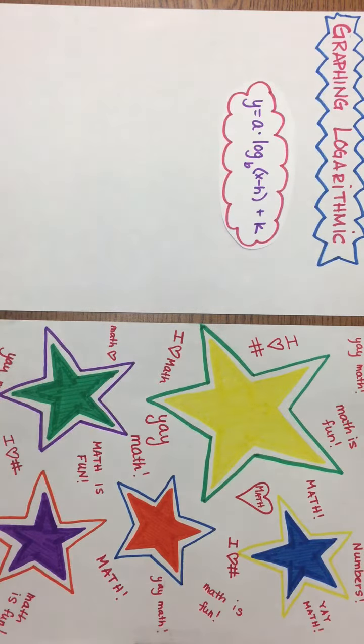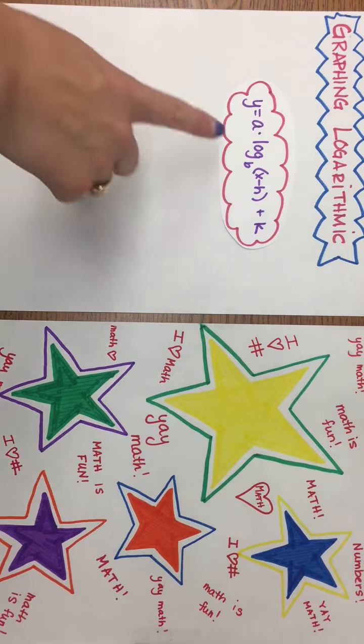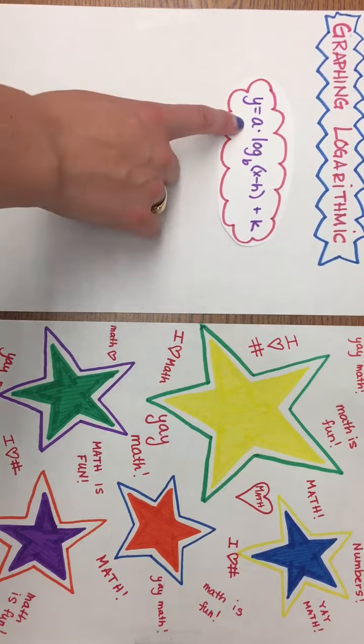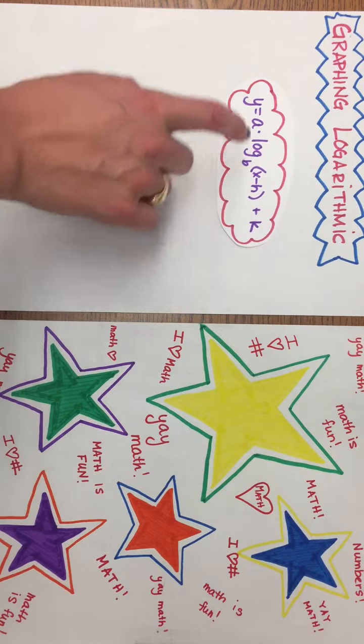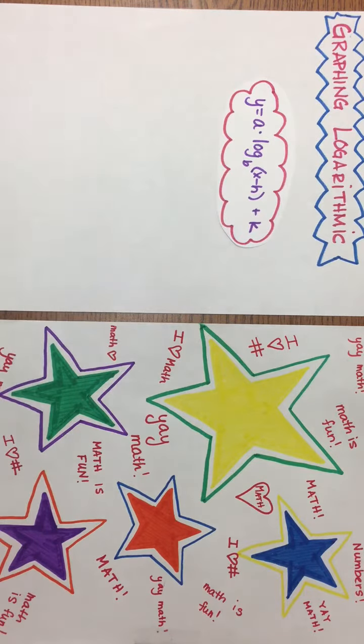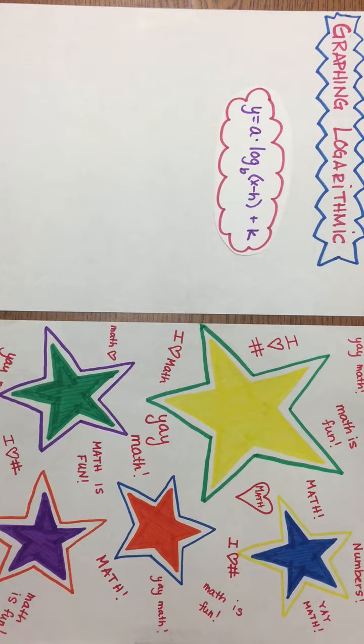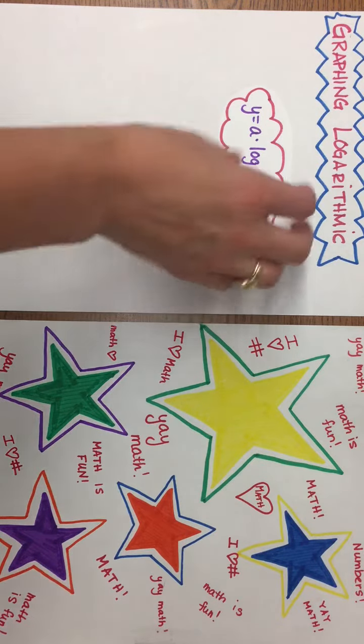A, h, and k do exactly the same things that they've done all year. A is going to be a vertical stretch or shrink, as well as a flip across the x-axis if it's negative. H is going to be a horizontal shift left or right, so x plus 4 would be a shift left 4. K will be a vertical shift up and down.